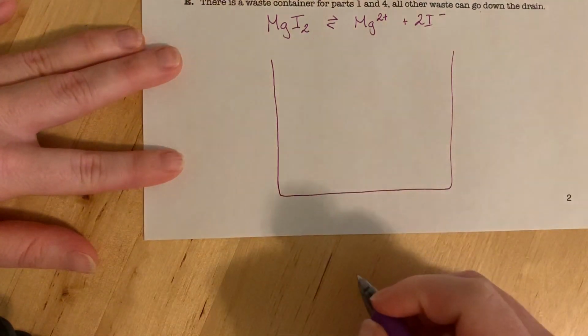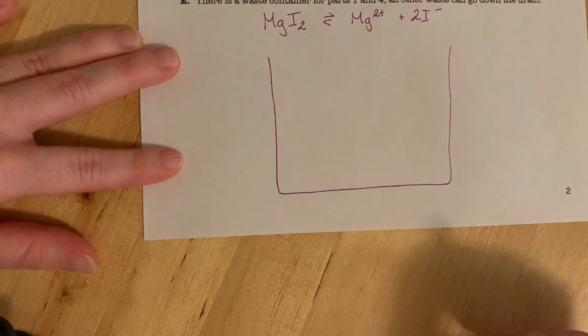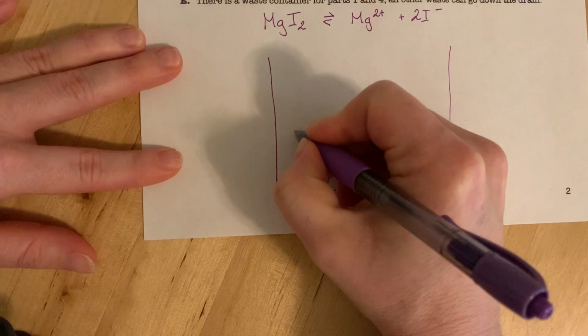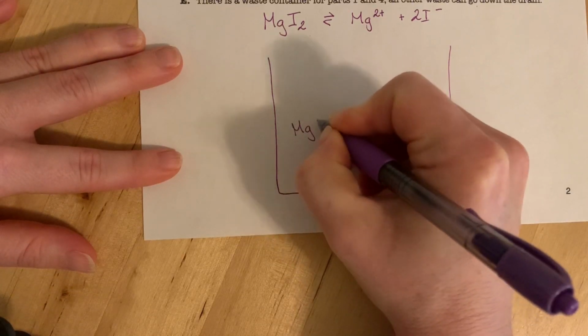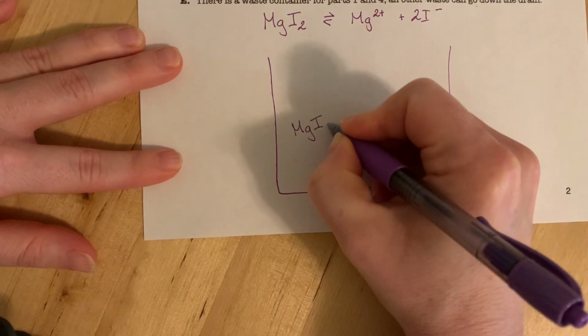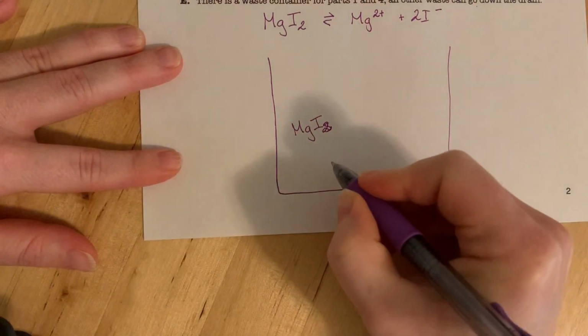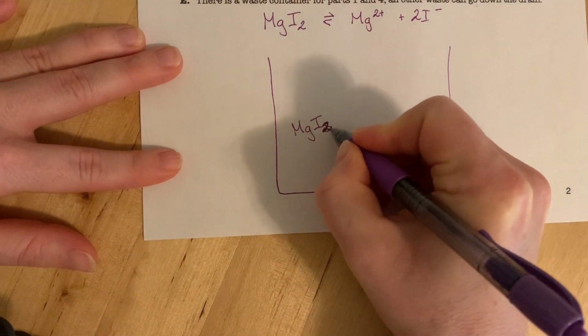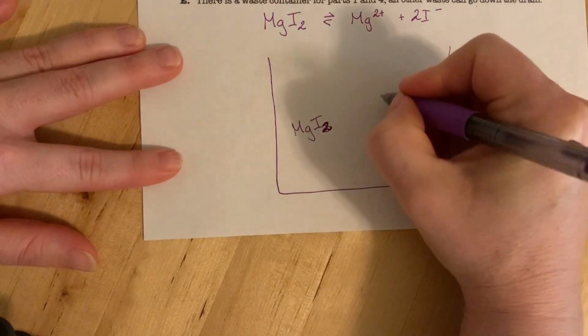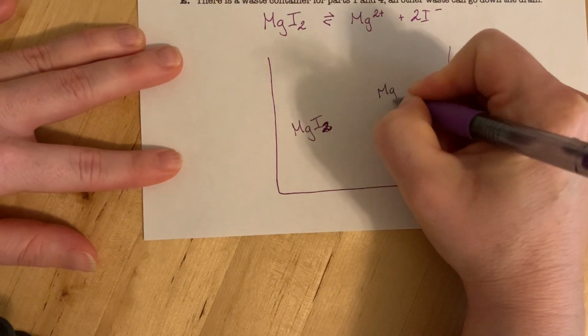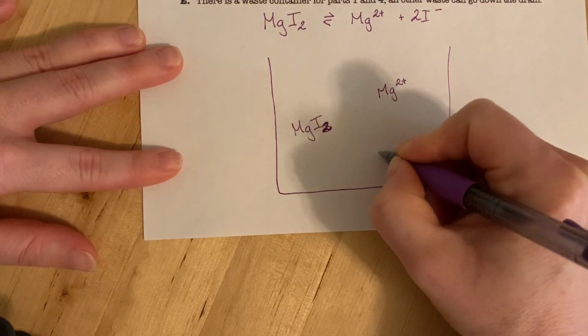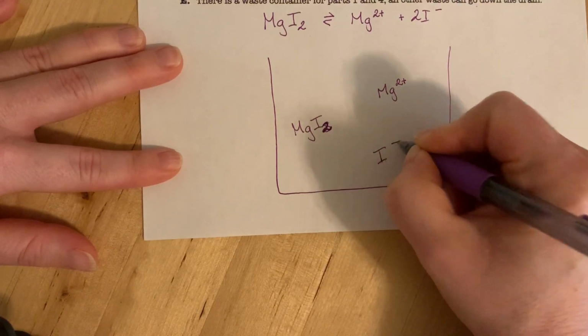Let's pretend that that looks like a beaker and draw our ions in solution. Or all of our species in solution. I should always say species in solution, and that's I2 not IS. We have our Mg2+ and we have our I-.